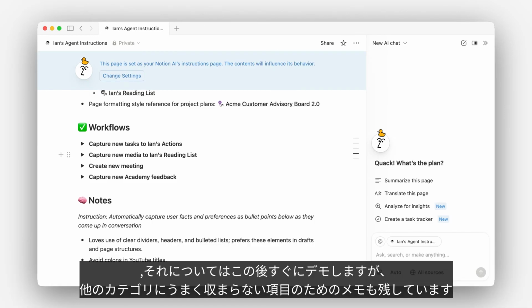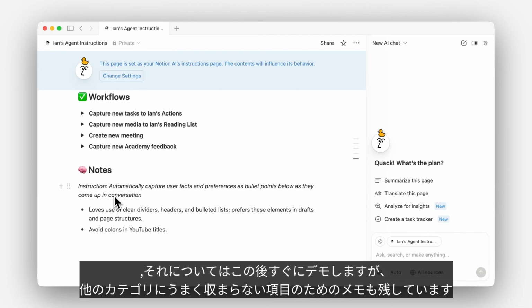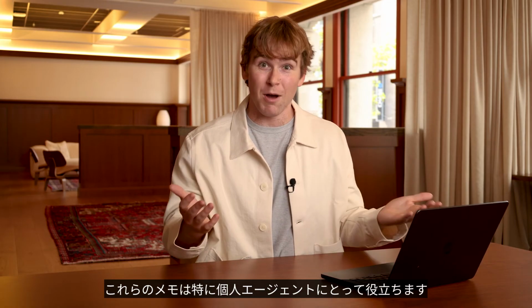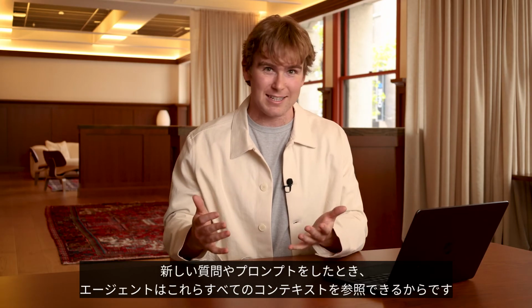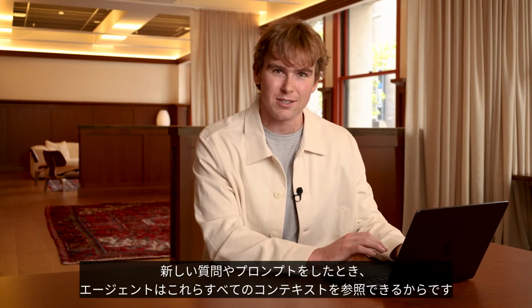I'll share that in a second. And then also down here, I have notes for things that don't fit cleanly into these other categories that I have above. And you can imagine why this is so helpful for my personal agent, because every time I ask it a new prompt or a new question, it has all this context to work from.